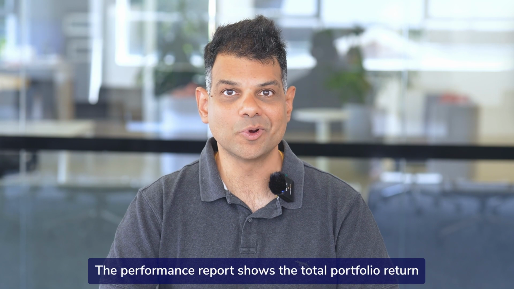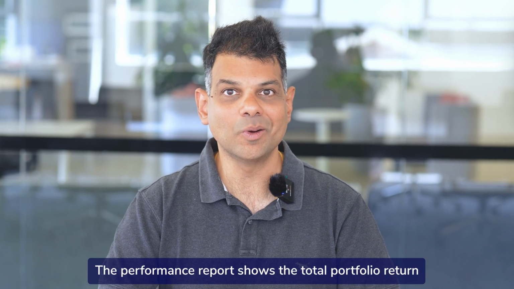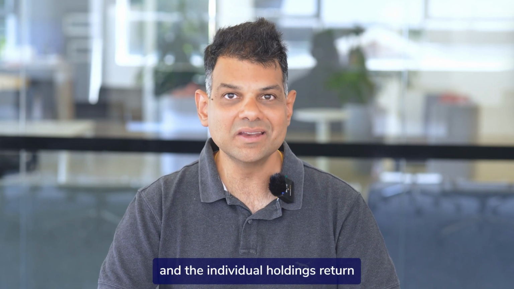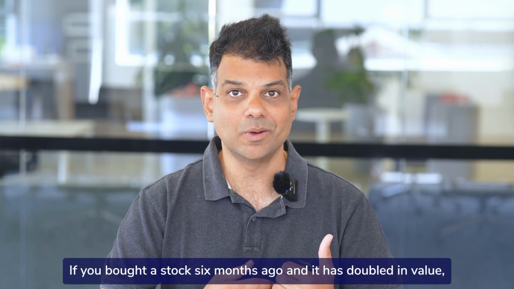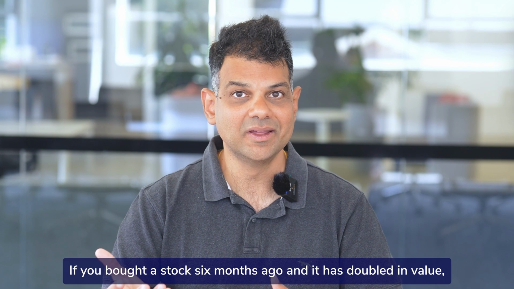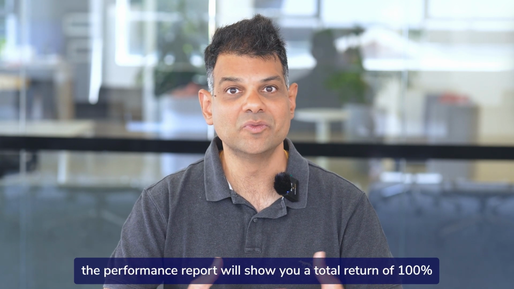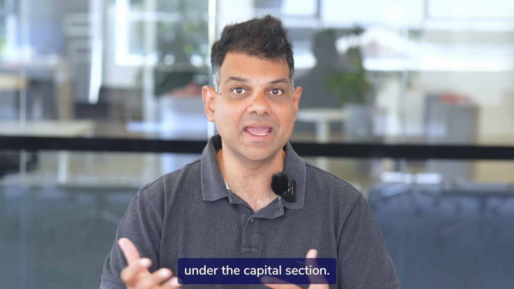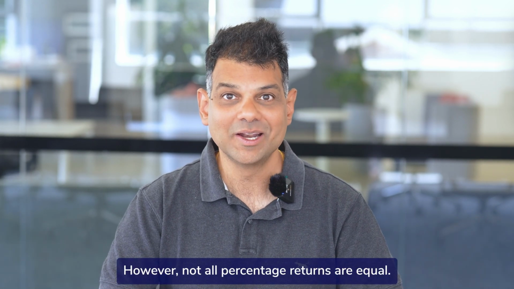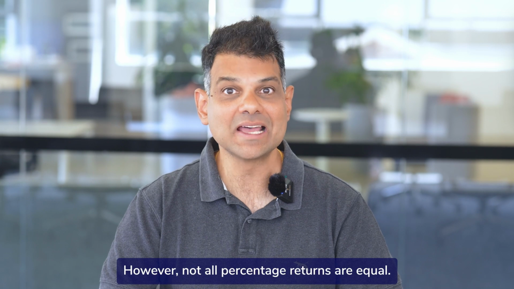The performance report shows the total portfolio return and the individual holdings return. If you bought a stock 6 months ago and it has doubled in value, the performance report will show you a total return of 100% under the capital section. However, not all percentage returns are equal.